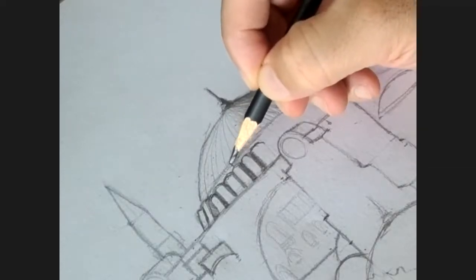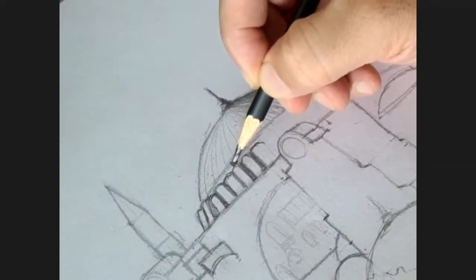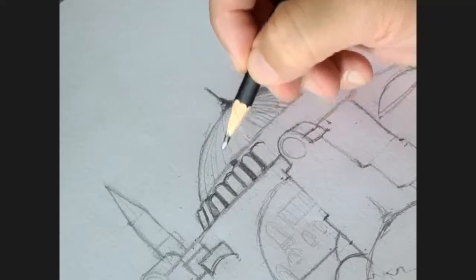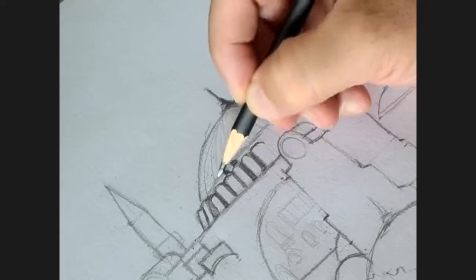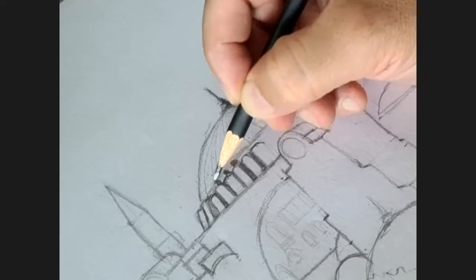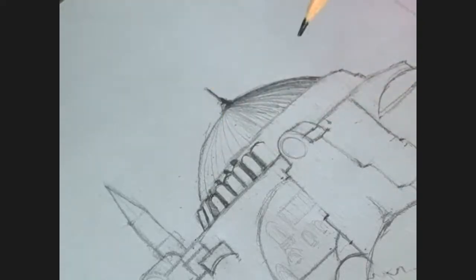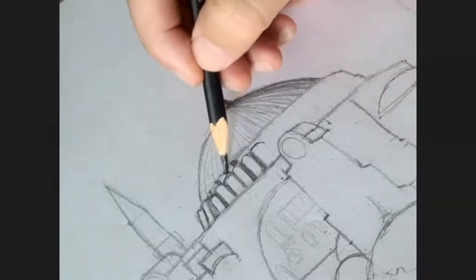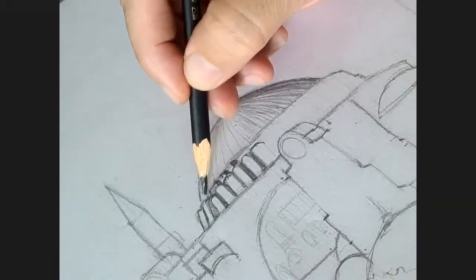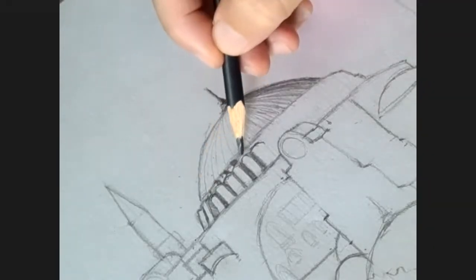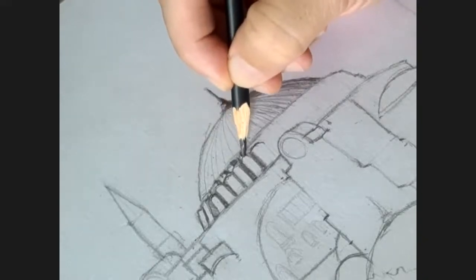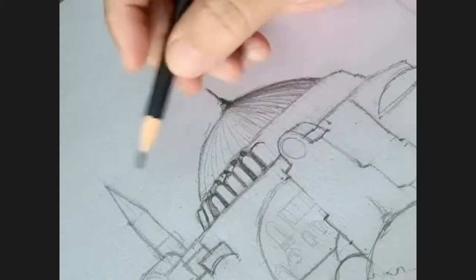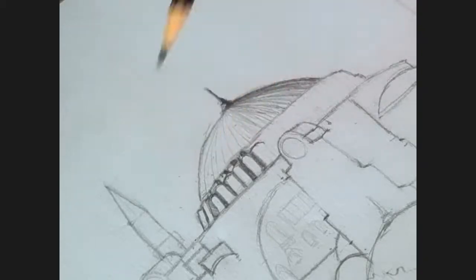So what I'm trying to do is create some shadow to show the form of the structure that supports the dome. Okay. So you see the light is coming from this side.